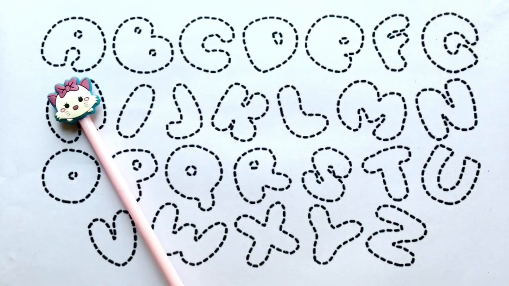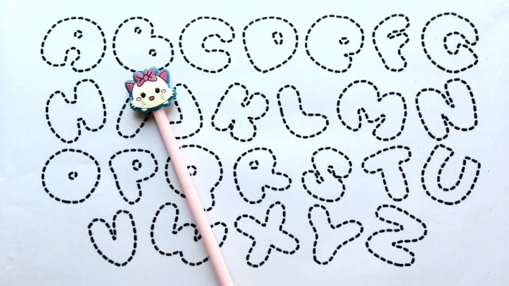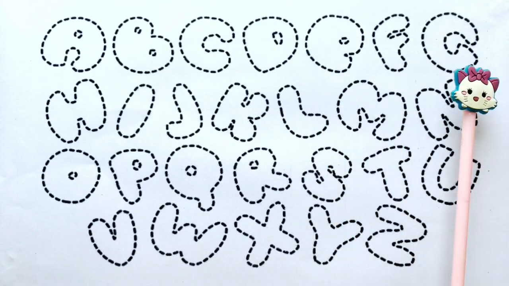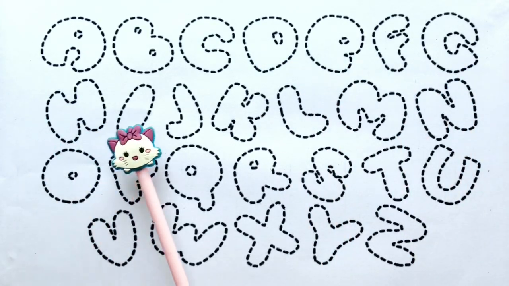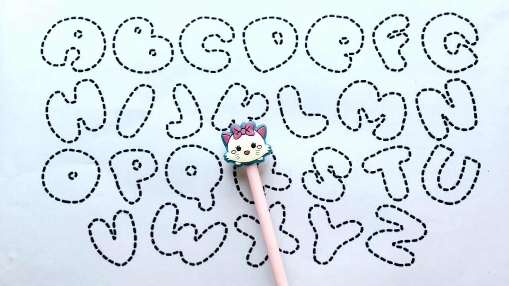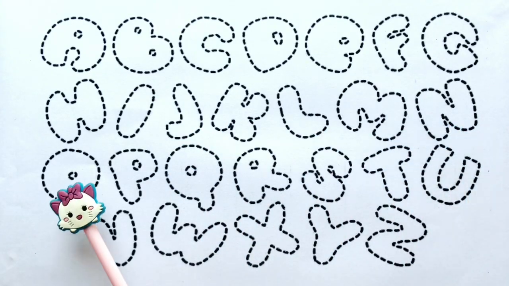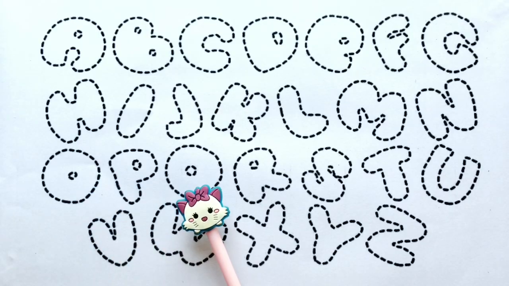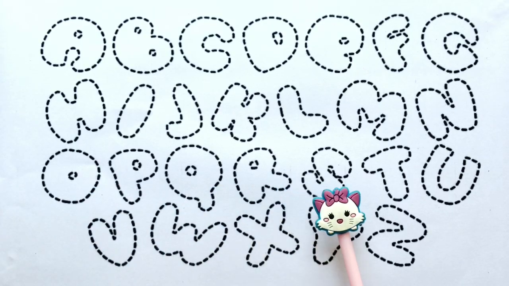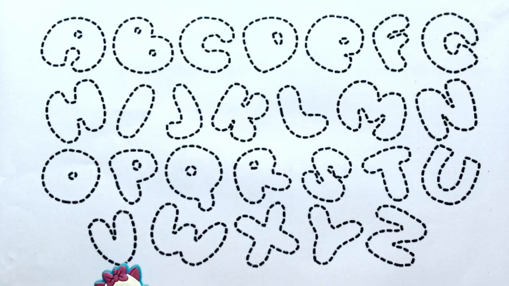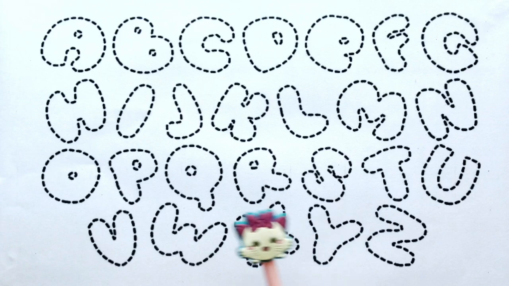I learn uppercase letter A, B, C, D, E, F, G, H, I, J, K, L, M, N, O, P, Q, R, S, T, U, V, W, X, Y, and Z. Let's paint!